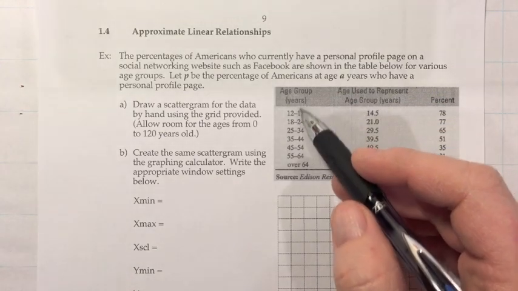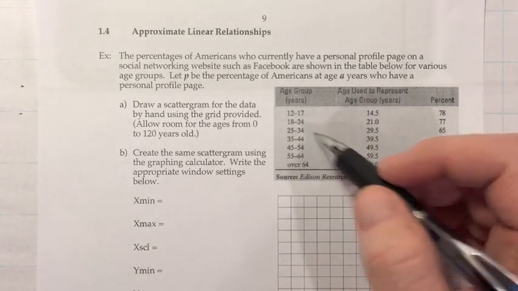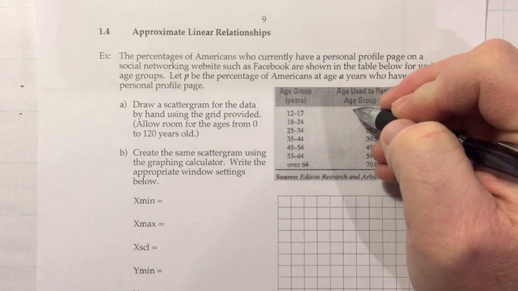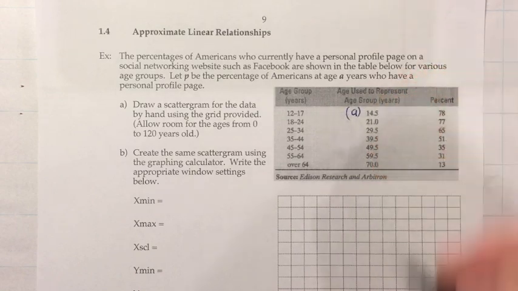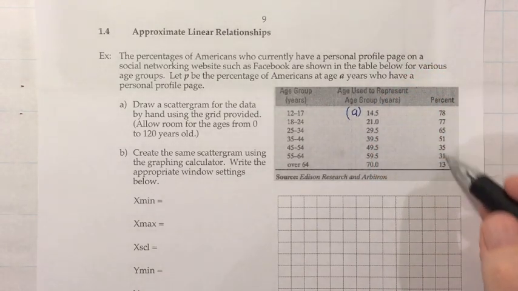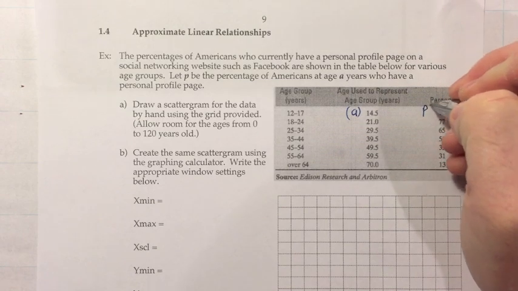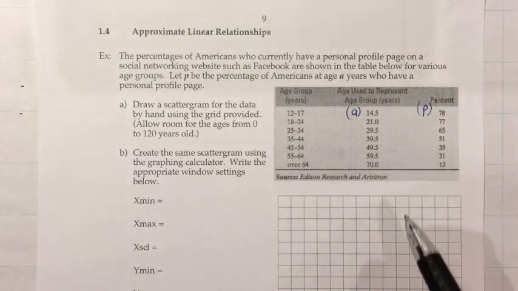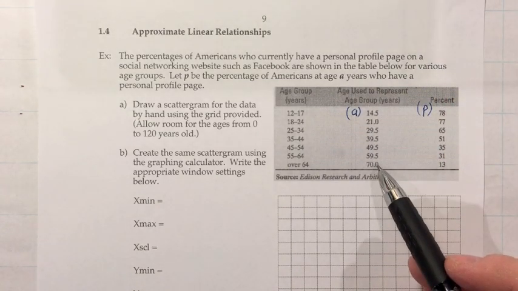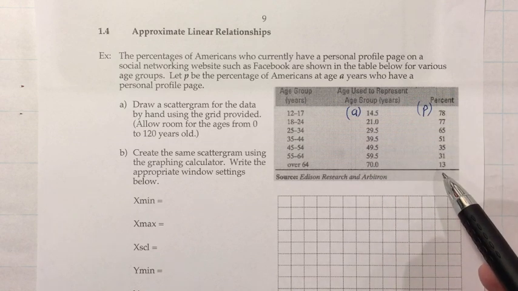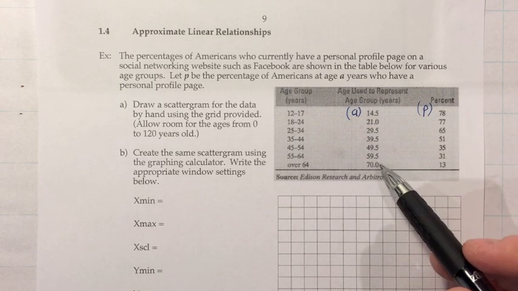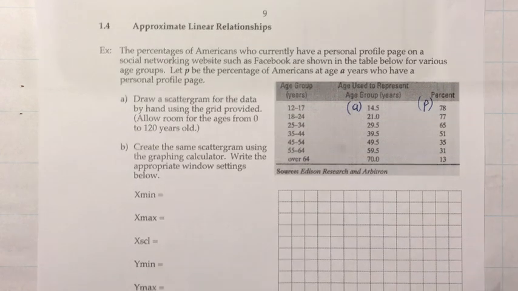So instead of using this for our variable A, which we can't really do because it's ranges, we're going to use this column right here for our variable A. And then these are going to be our percentages. And as is typically the case, the first column will be our independent variable and the second one will be the dependent. So these are going to go on the horizontal, this will go on the vertical.